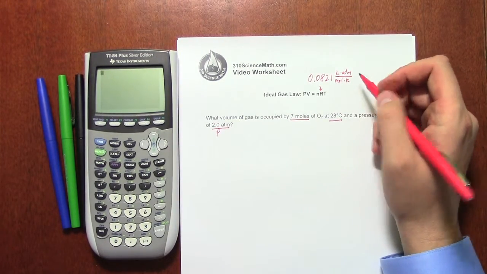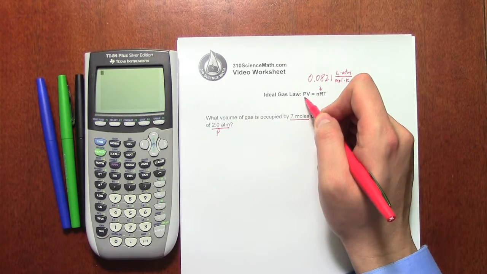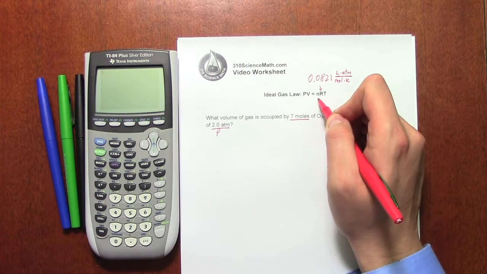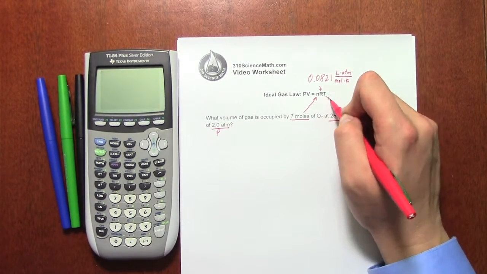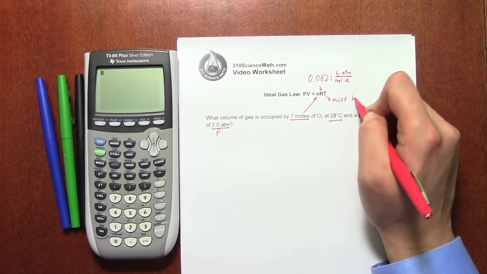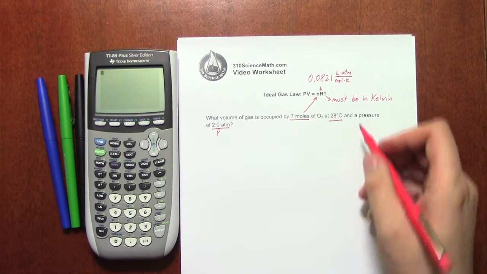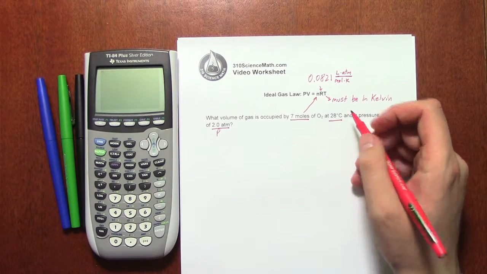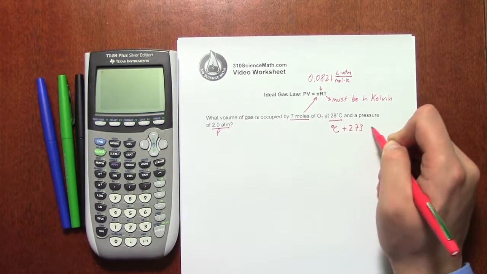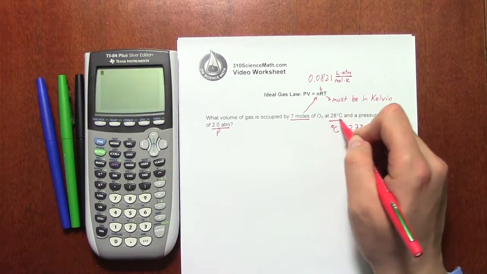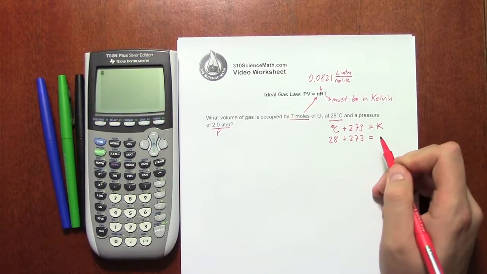Now I know those are funky units, but those are built off of all of the individual pieces of the ideal gas law. P is for pressure, V is for volume, N is the number of moles. So that's easy. We're going to put that one right in there. The temperature must be in Kelvin, so I'm going to write that, must be in Kelvin. Hopefully by now, if you're up to the ideal gas law, you already know how to convert Celsius into Kelvin, but let's recap. You take the Celsius temperature, you add 273, and that gives you the temperature in Kelvin. So this 28 degrees that you see here, you can take 28 plus 273, and let's do that on the calculator.